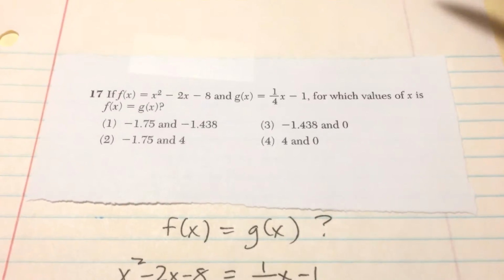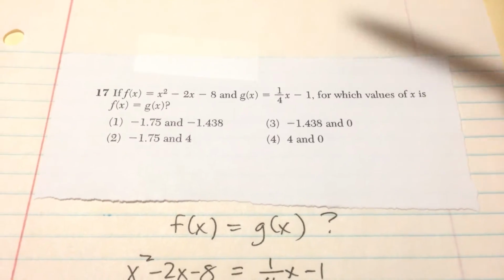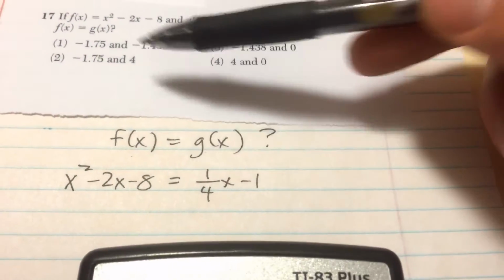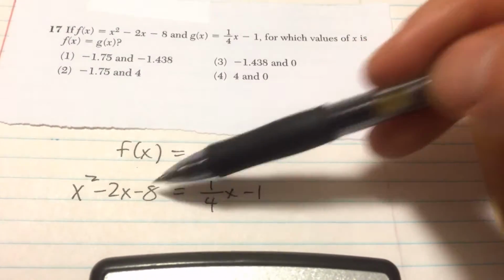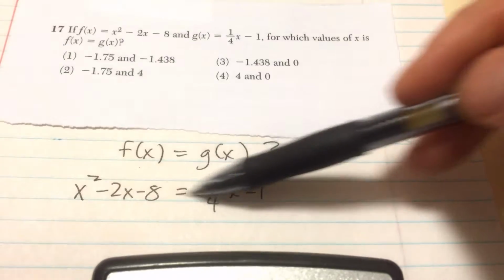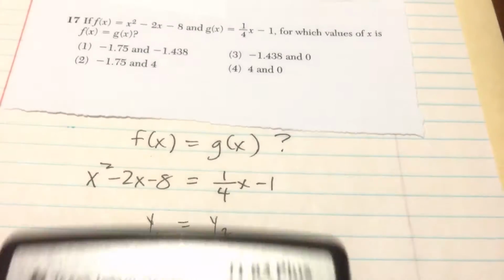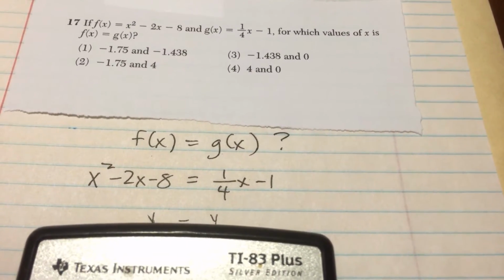For number 17, they give you two functions. It says for which values of x is f of x equal to g of x. Where are they equal? So I'm going to plug in that function for f of x and that function for g of x. I'm going to call this one y1 and this one y2 in my calculator.